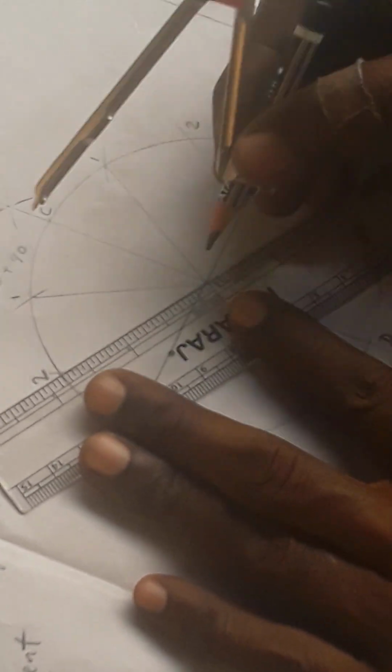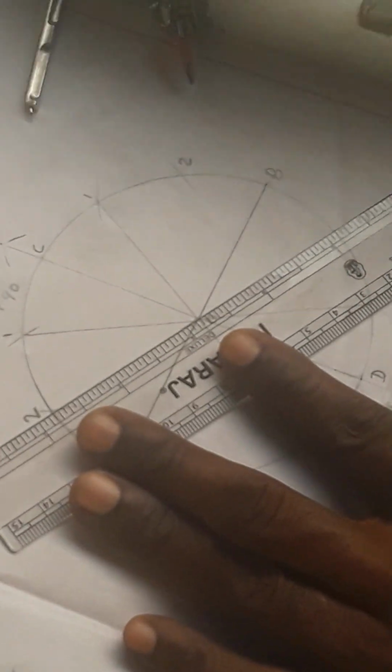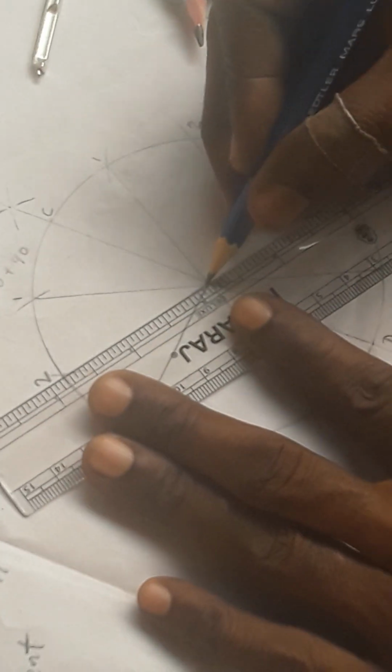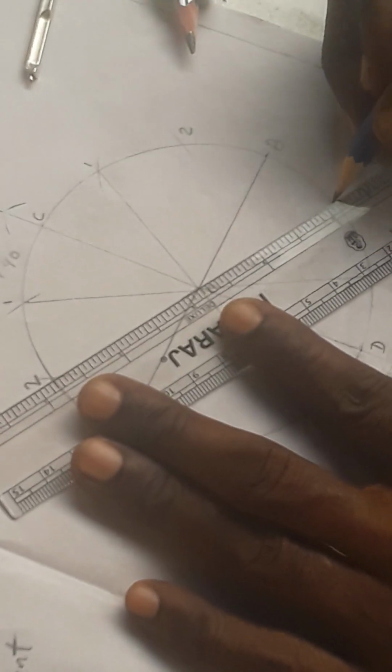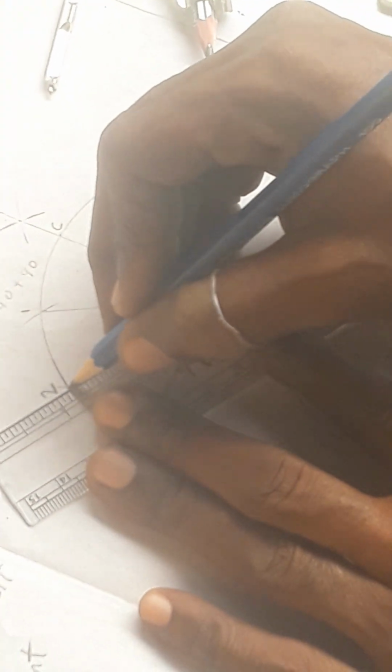Yes, as you can see, 2, 2 meeting 2, 2. Make sure they are all passing through the center. But sometimes students will just forget about this. The center is very, very important in a circle. It's from the center you find out the equidistance from the circumference of the circle.